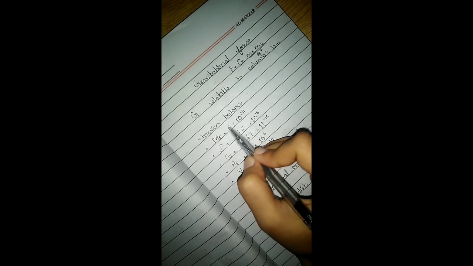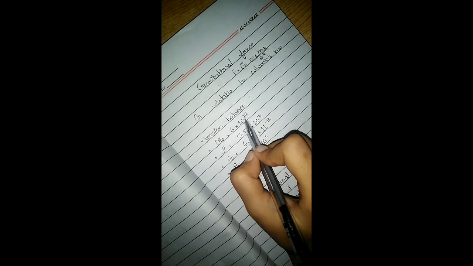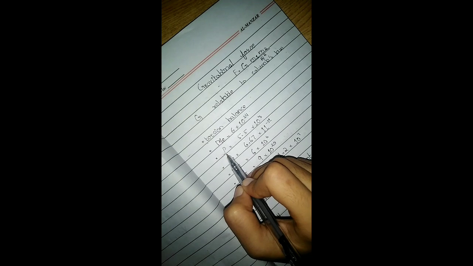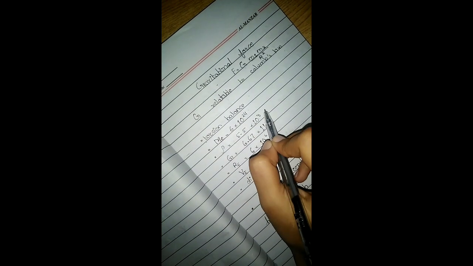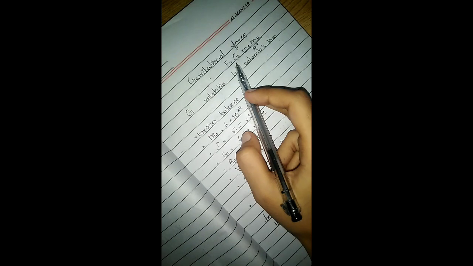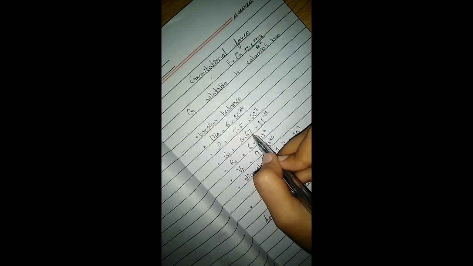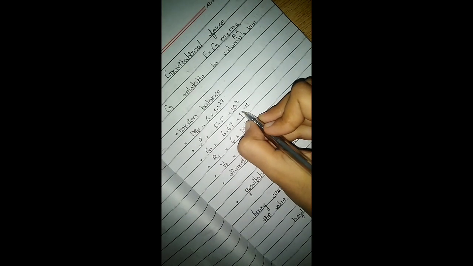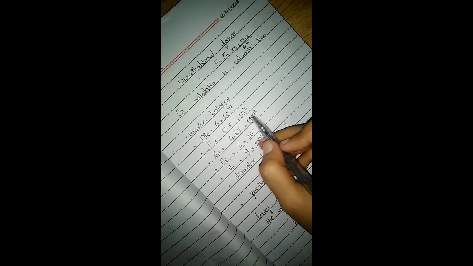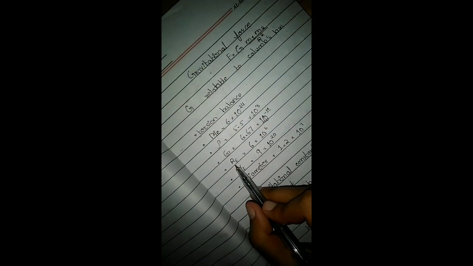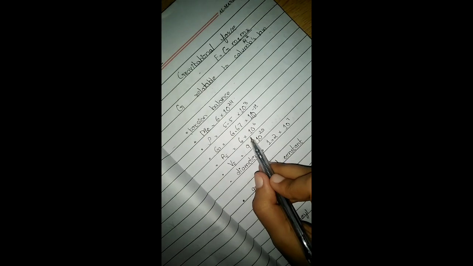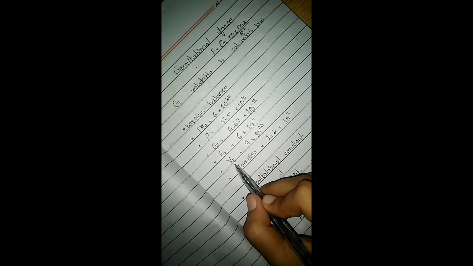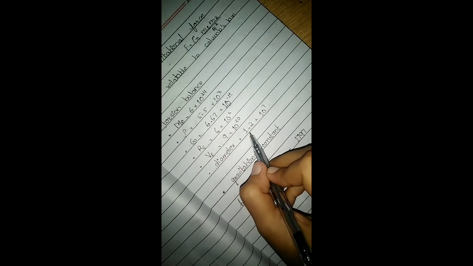Here are some key points. Mass of Earth is 6 × 10 raised to power 24. The density is 5.5 × 10 raised to power 3. The gravitational constant that I have talked about is 6.67 multiplied by 10 raised to power minus 11. The radius of Earth is 6 × 10 raised to power 6. The volume of Earth is 9 × 10 raised to power 20. The diameter of Earth is 1.2 × 10 raised to power 7.